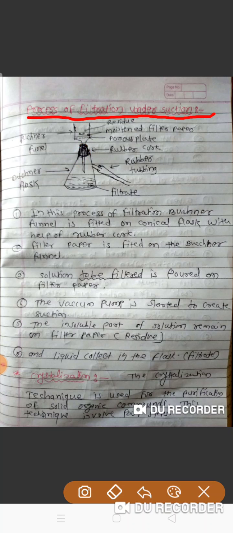And this tube is connected to a bottle to avoid the residue going into the solution. This is the apparatus, or the figure, for the process of filtration under suction.